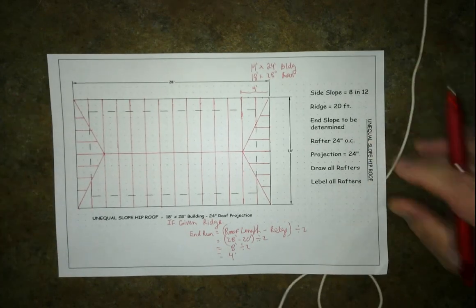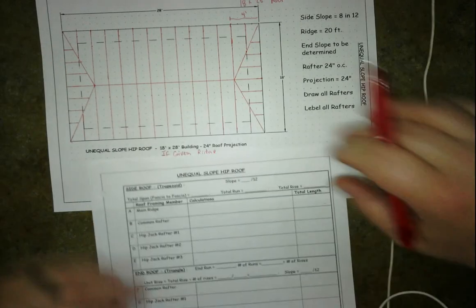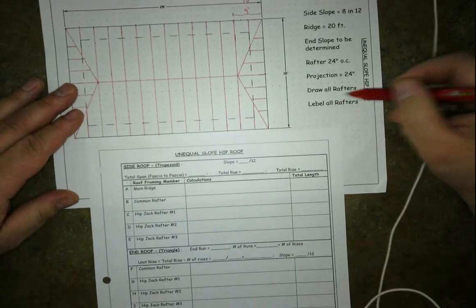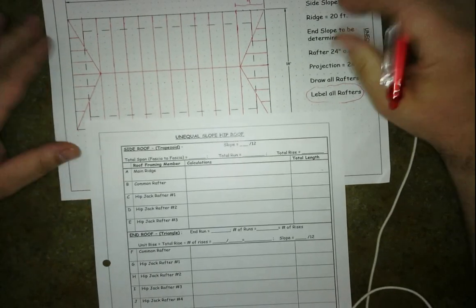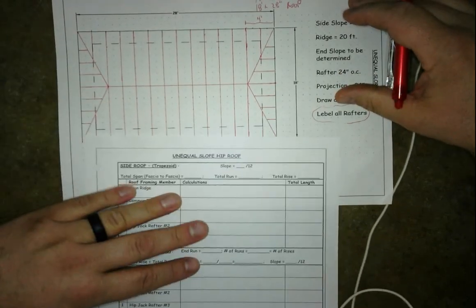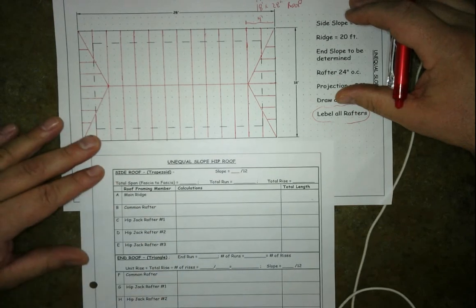So let's grab the homework sheet there. Now this is so we do the drawing, but then we do the math to correspond with it. So I want to label it, right? It says down here, label all rafters. We want to label those rafters according to the math that we're doing. Okay, so let's try and get these somewhat on the page here.